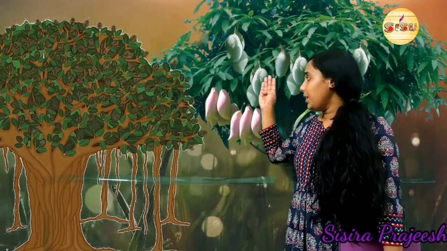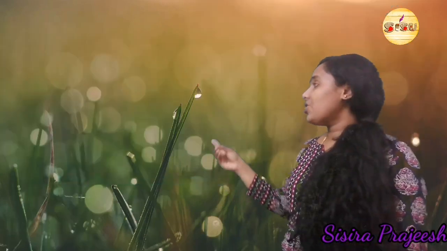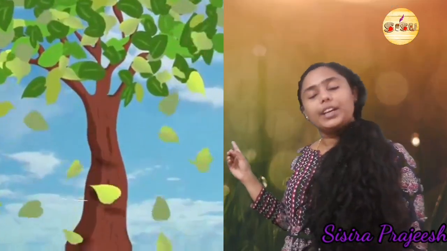And these are some of the examples, children. These trees shed their leaves during the winter season.